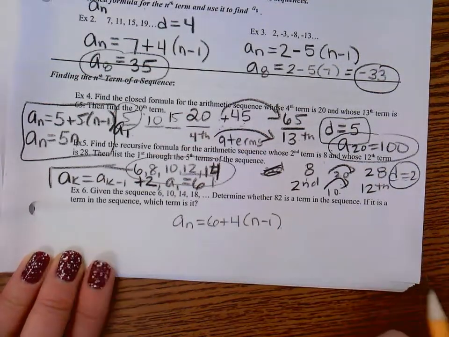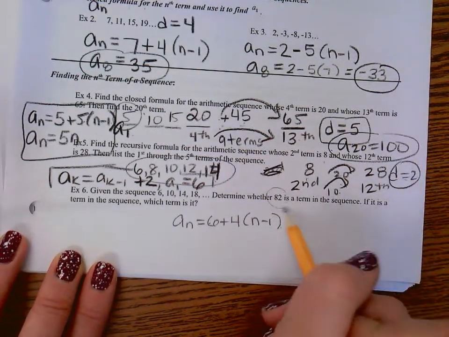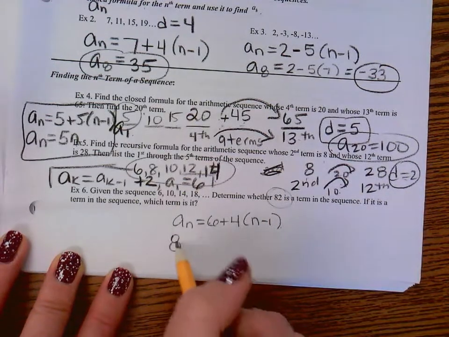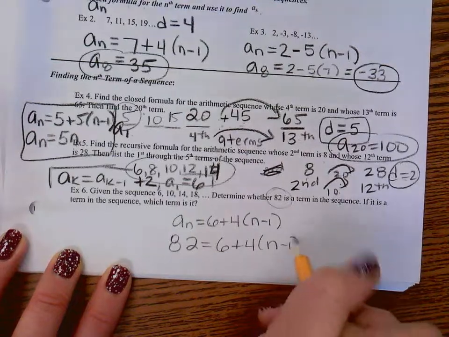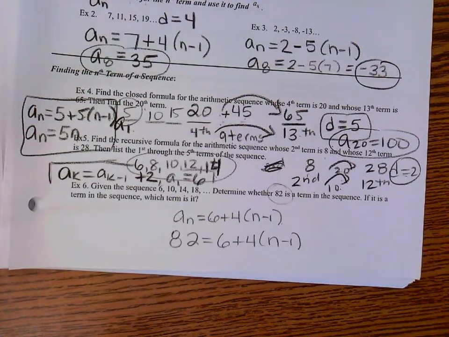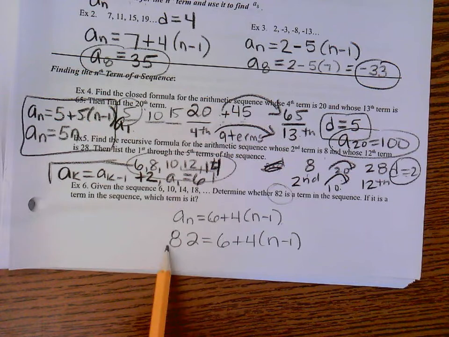So what I would do, I would plug 82 in as the output, 6 plus 4 times n minus 1, and solve for n. And if n comes out as an integer, that's the term number. If n doesn't come out as an integer, it's not the term number. So I would take 82, subtract 6, divide by 4.